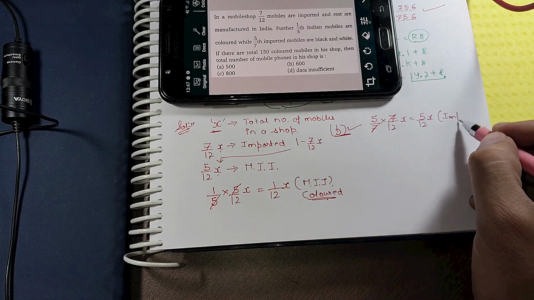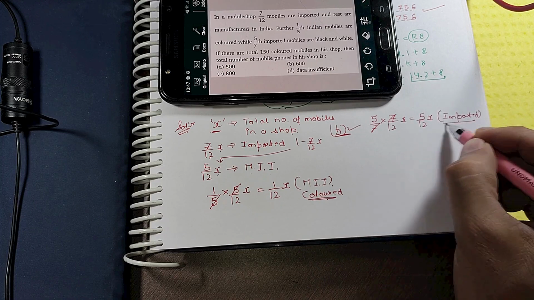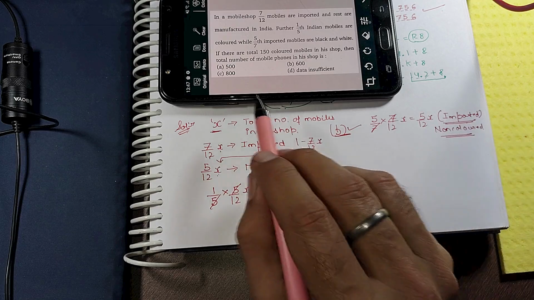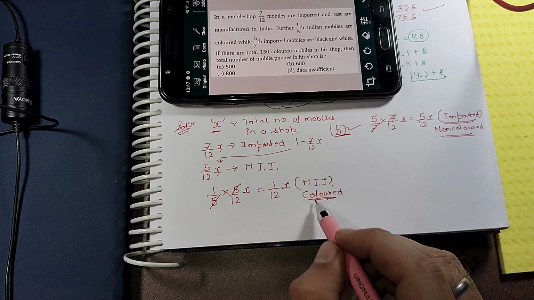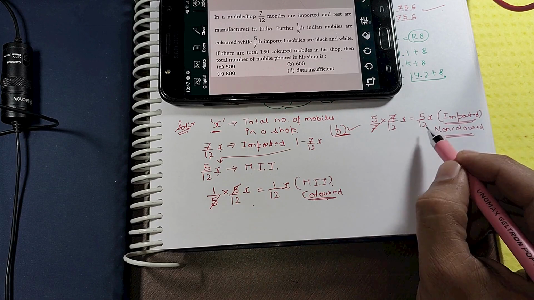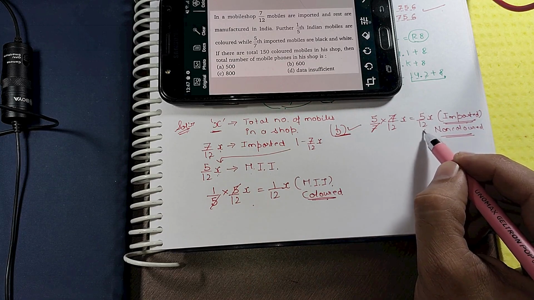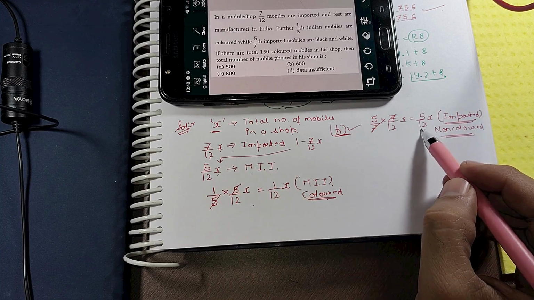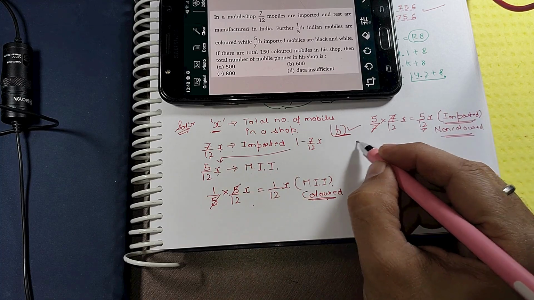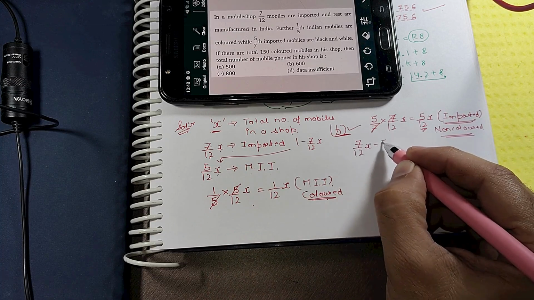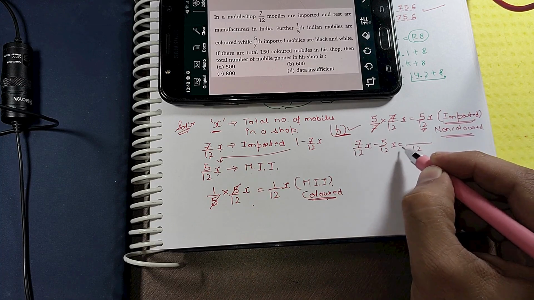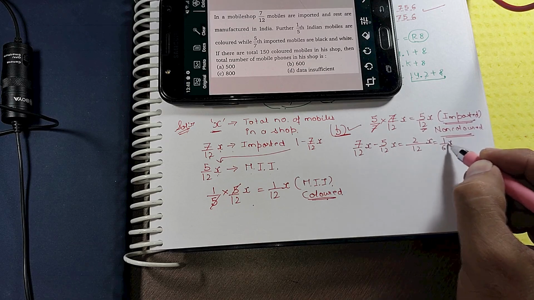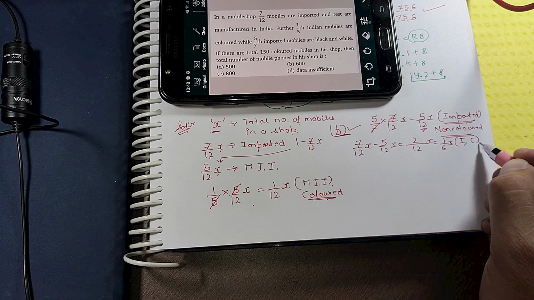So we could have drawn a table also for this, so that things don't get complicated. So these are non-colored, right? Now if there are 150 colored mobiles, so these are colored mobiles from manufactured in India brand. So these are not colored. So how many will be colored in imported brand? So out of this, these are the non-colored. So colored will be equal to 7 by 12 of X minus 5 by 12 of X. So taking 12 LCM, so 7 minus 5, that will be 2 by 12 of X or 1 by 6 of X in the category imported and colored.